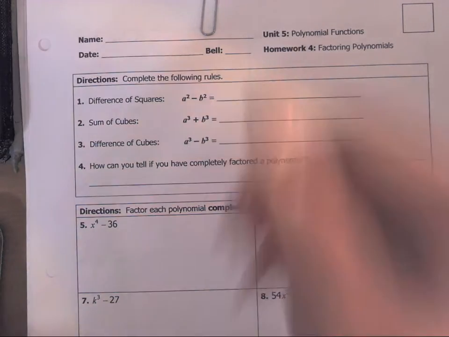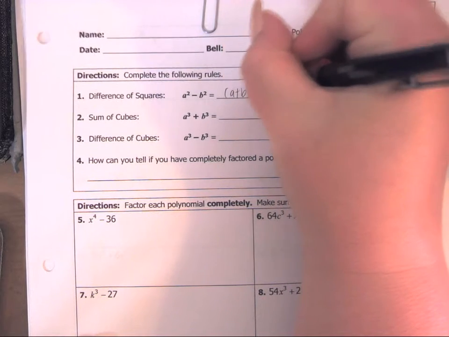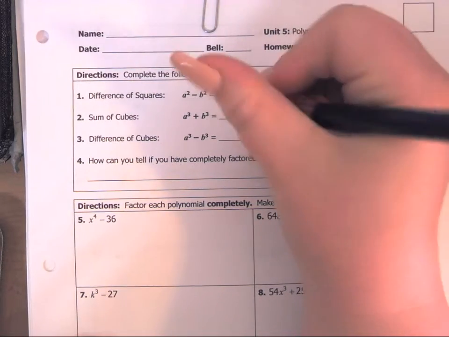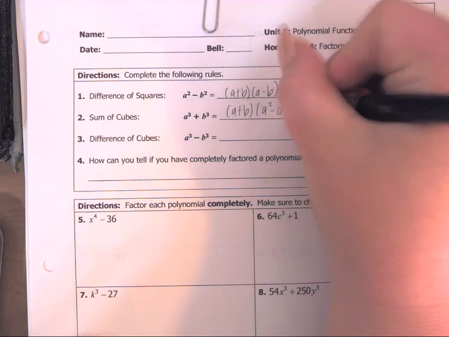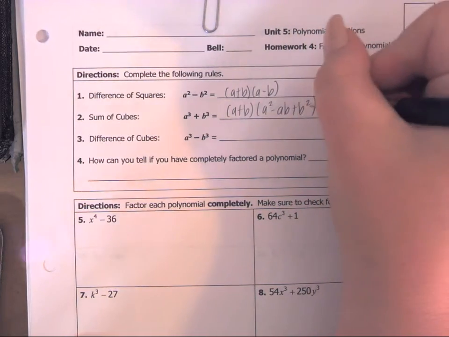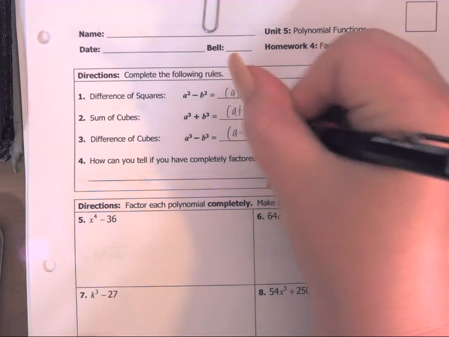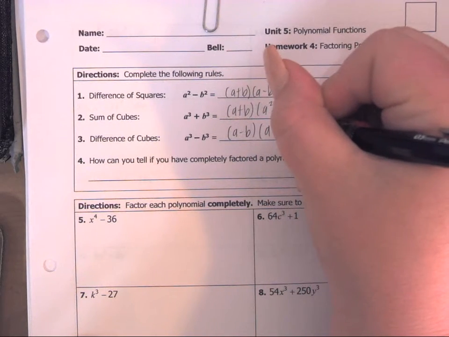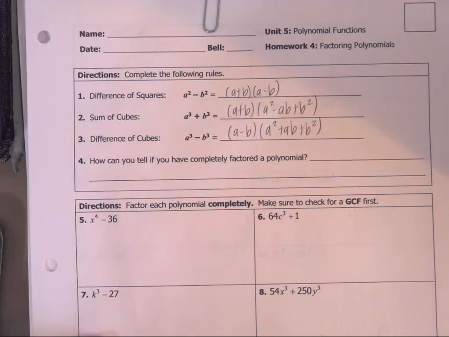So let's remember the difference of squares. It factors to a plus b, a minus b. Sum of cubes factors to a plus b, a squared minus ab plus b squared. And difference of cubes factors a minus b, a squared plus ab plus b squared.